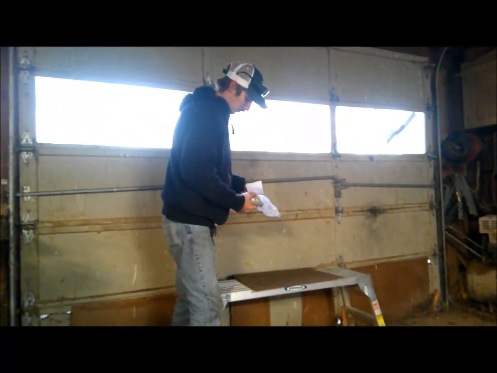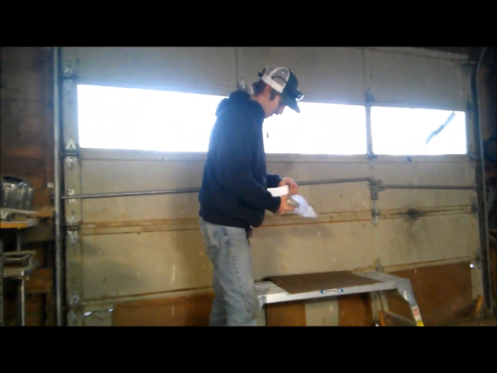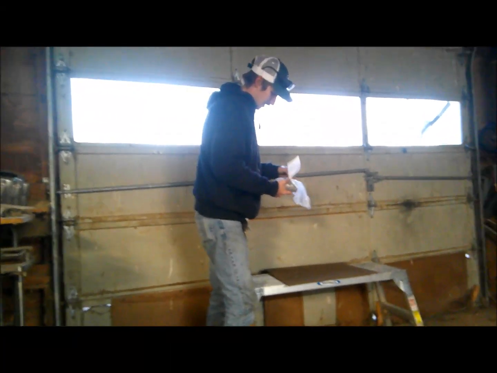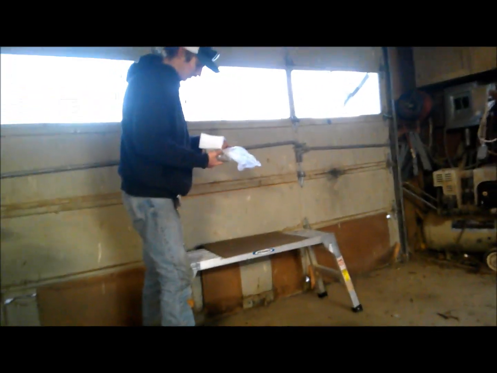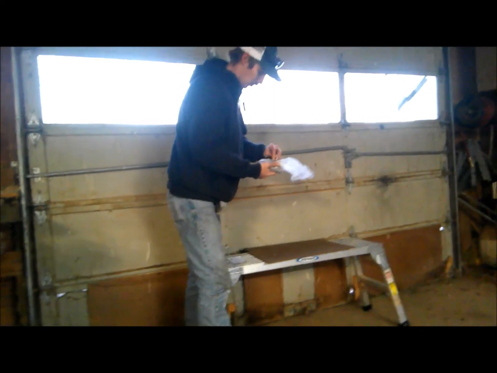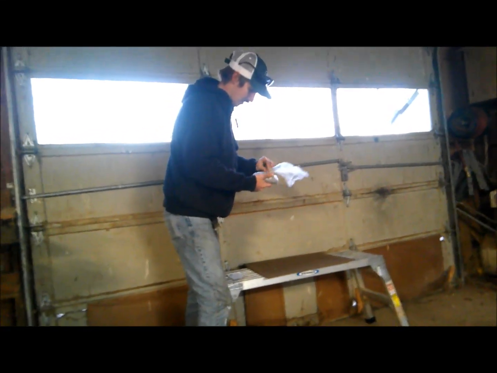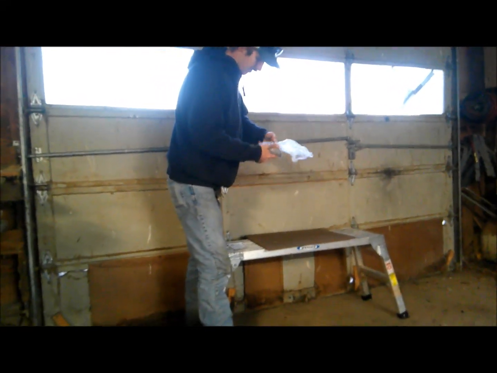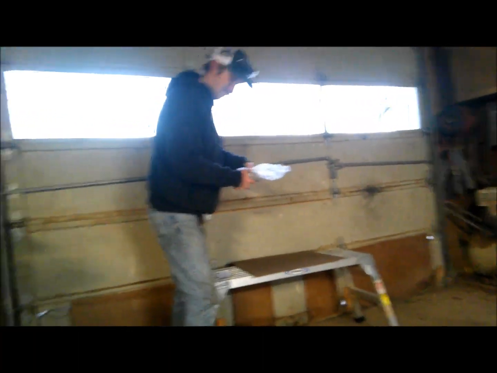So we got our samples. Getting ready to dump it out here. Take our ID tag off, that way we know what field this bag belongs to. And go on, who tied this thing?